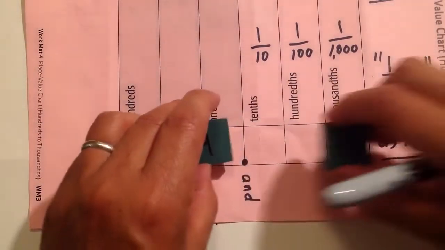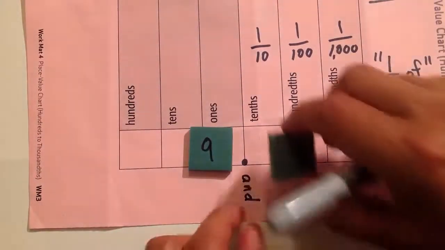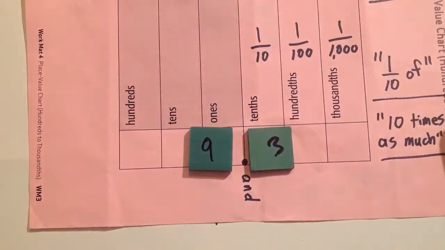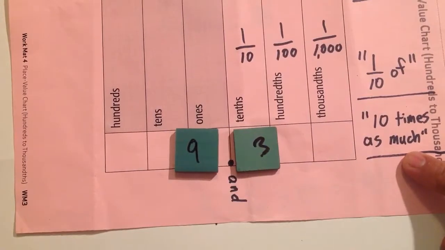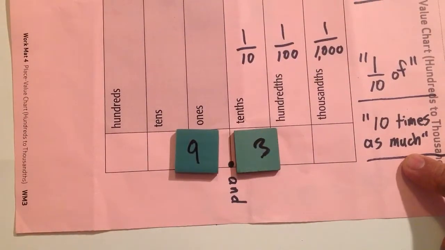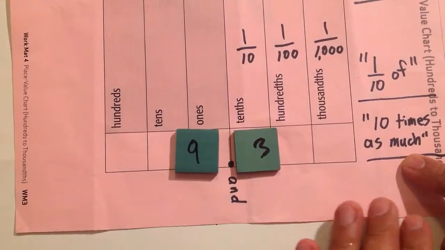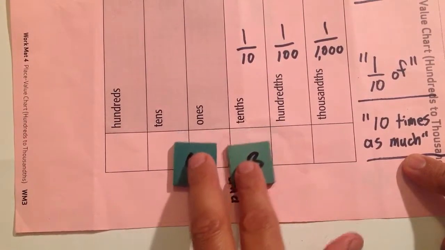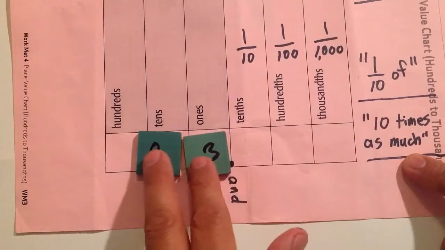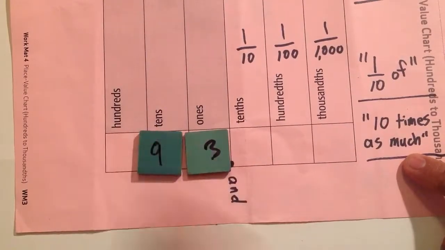How about 9 and 3/10? What's right here? 10 times as much as this. Well, that's 10 times greater, so what would you do? Well, you're right. Move it one place value to the right. You get 93. Try another one.